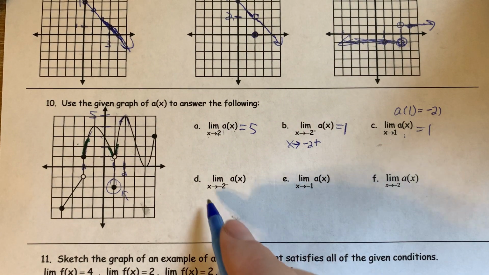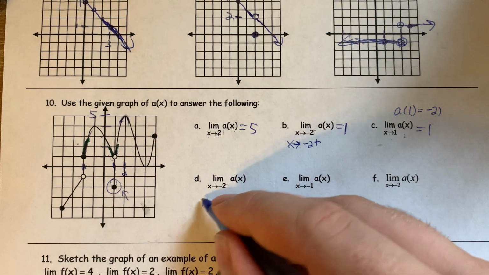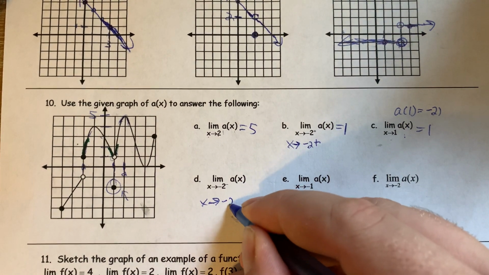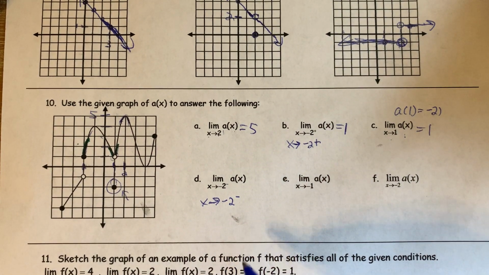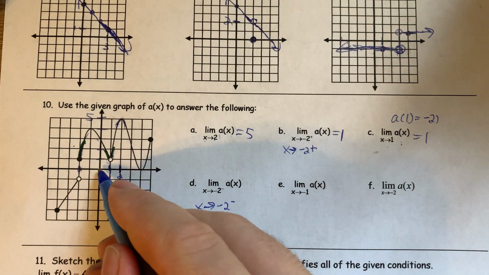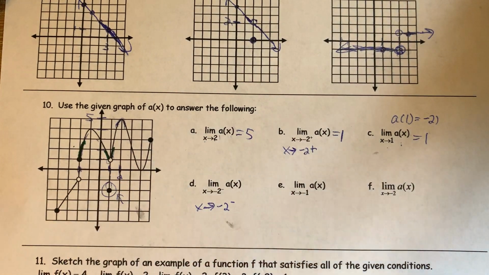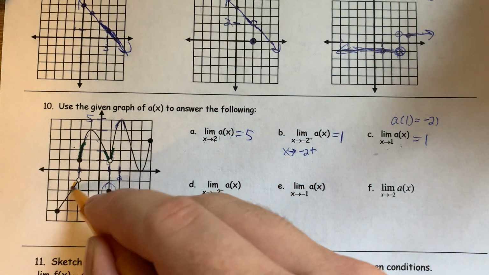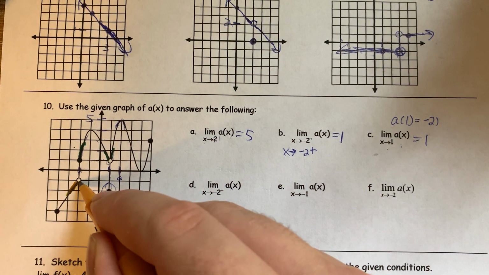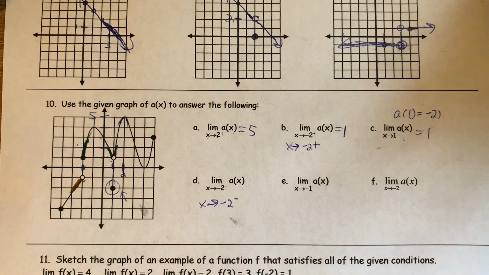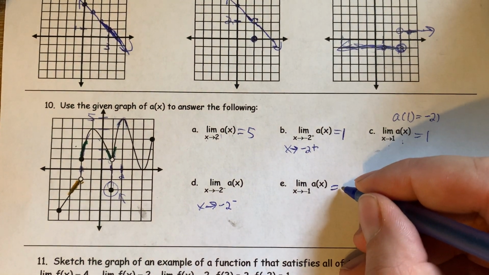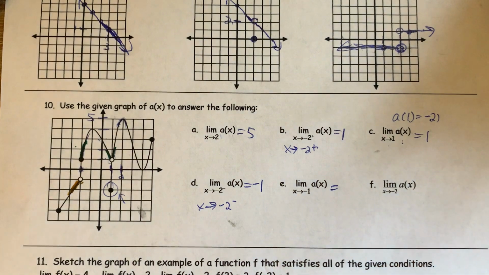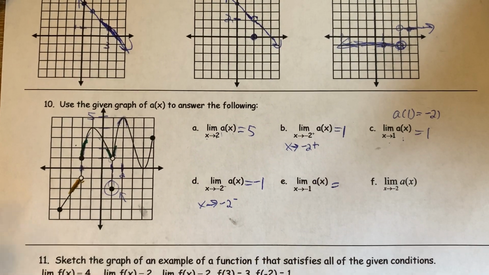Okay, limit as x approaches -2 from the left. I don't know if you guys can read that well. As x approaches -2 from the left, and now we're coming in from the left side, those y values are getting close to -1.